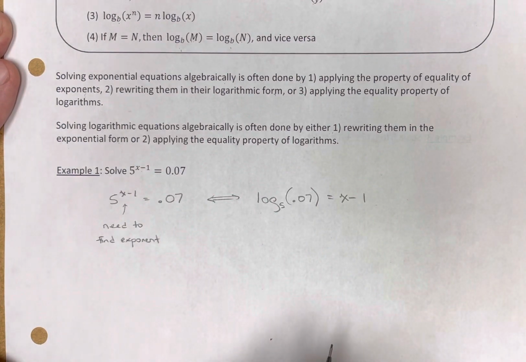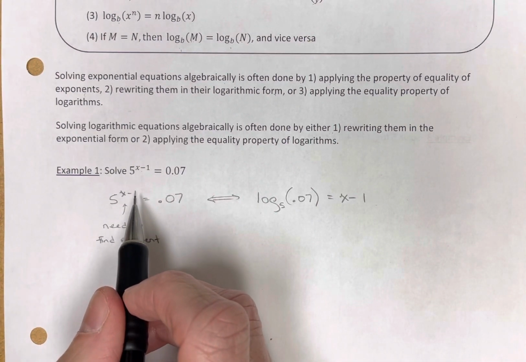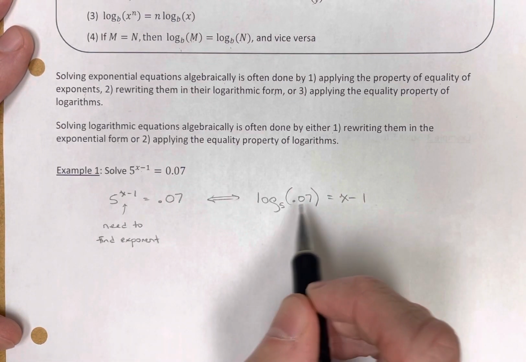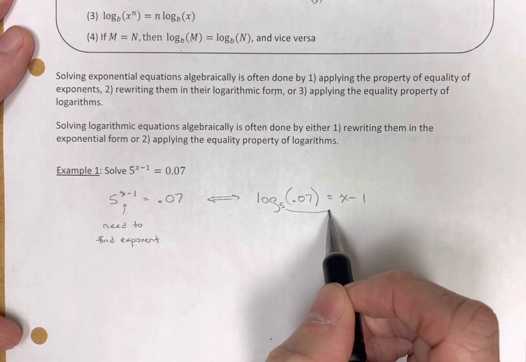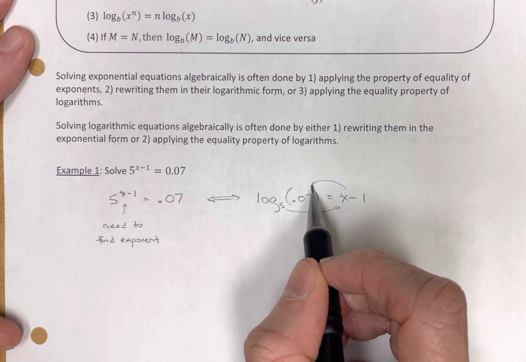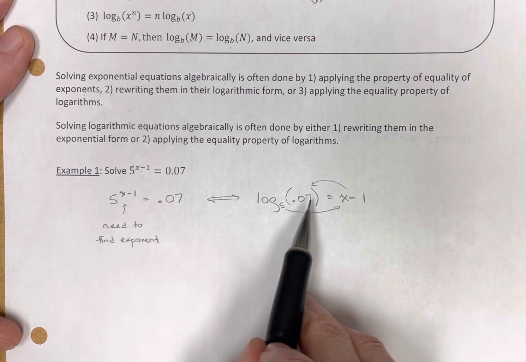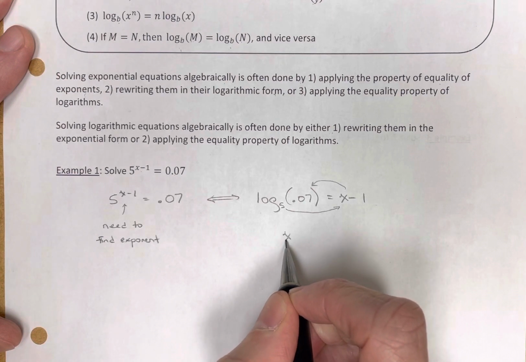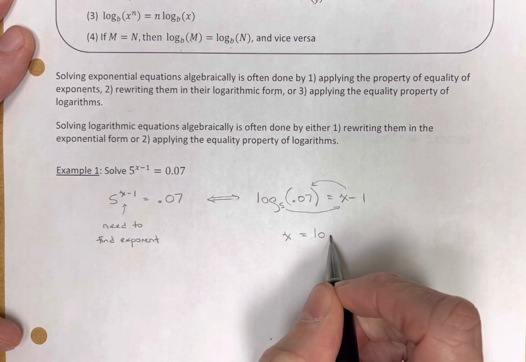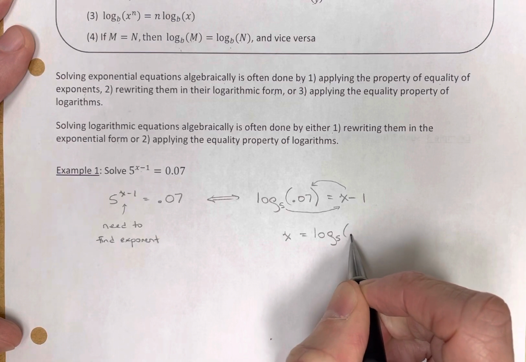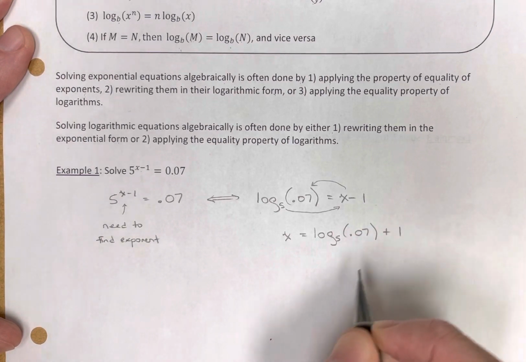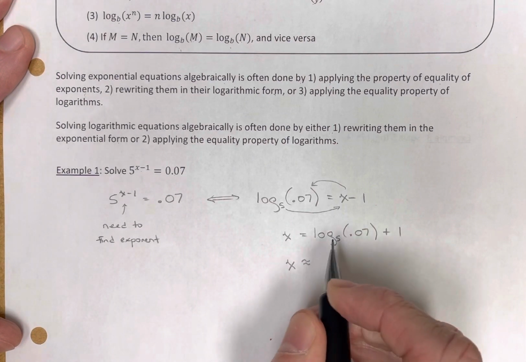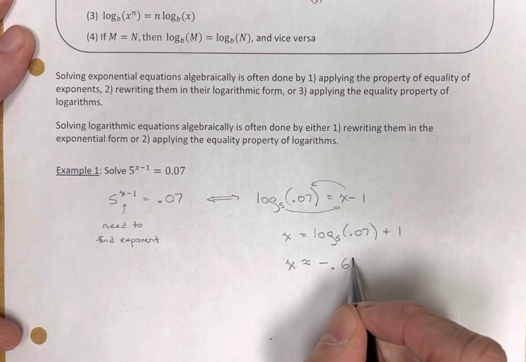Let's do a quick check to make sure we got it right. It is x minus 1, right? It is x minus 1. Let's do a quick check. Remember a little circle, base raised to exponent equals argument. So we know that we've gone from here to here correctly. So now I can add 1 to both sides, and x is equal to the log base 5 of 0.07 plus 1, which comes out to, I believe, approximately negative 0.65.